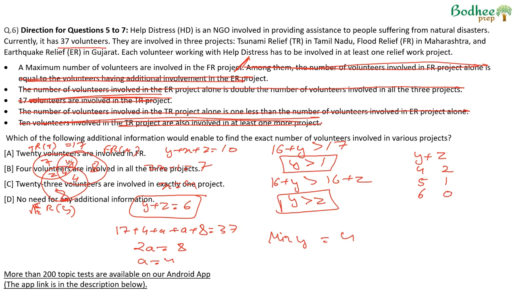If we know FR, 8, 4, 16, Y will be 4. This can be helpful. 4 volunteers involved in all 3 projects: we already have this number. 23 volunteers are involved in exactly one project, 8 plus 8, 6 to 7: we already have this number. No need for any further information.